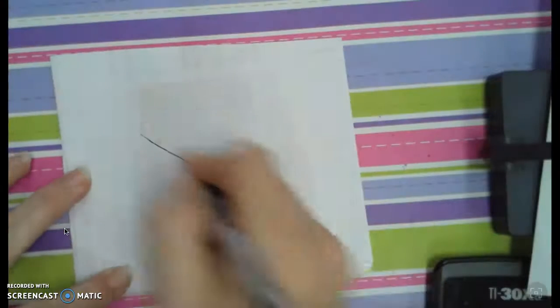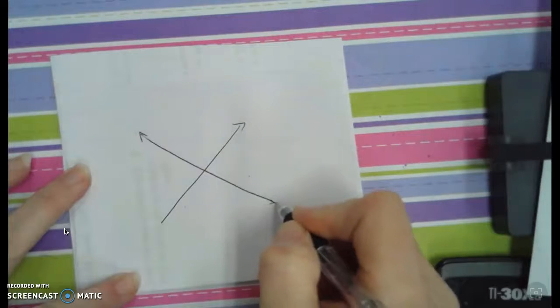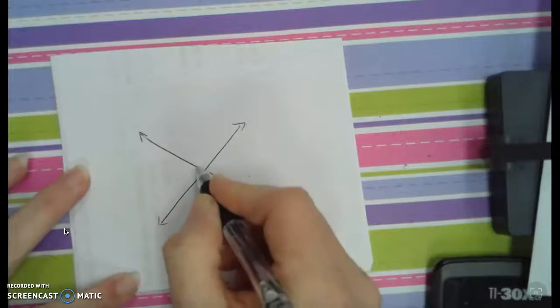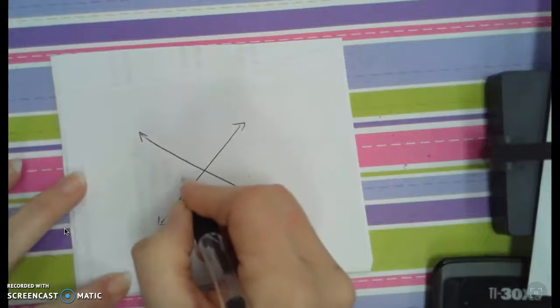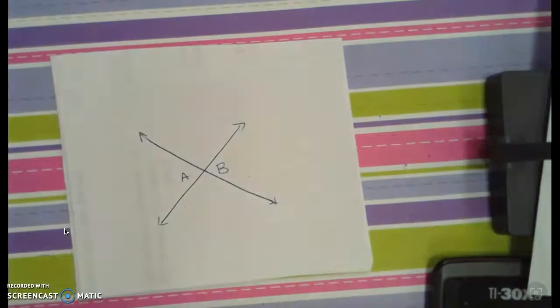All right, now if I take two intersecting lines, when we look at where they intersect, if I call this angle A and angle B, we say that angle A and angle B are congruent, and congruent means they're equal.